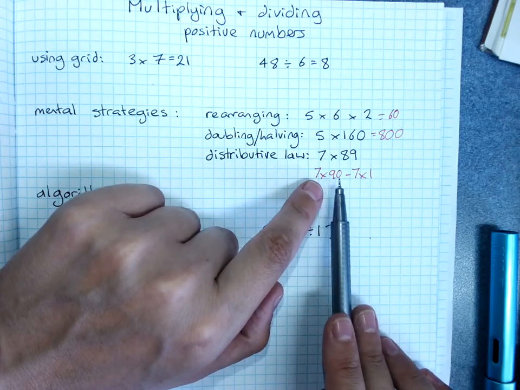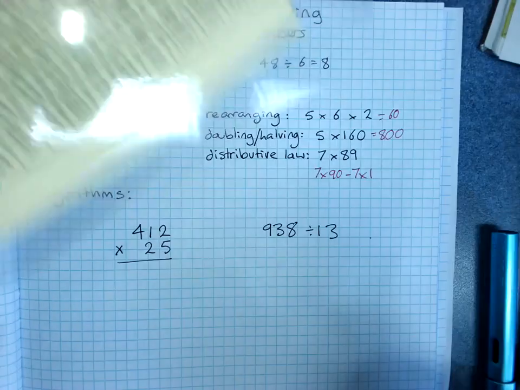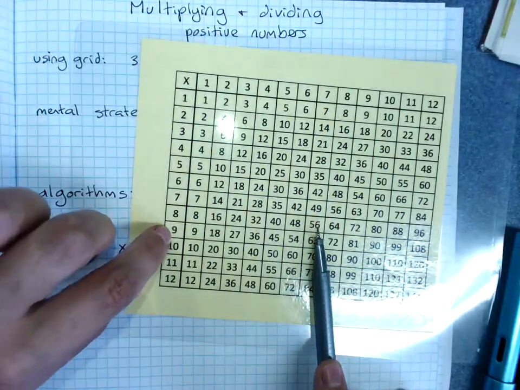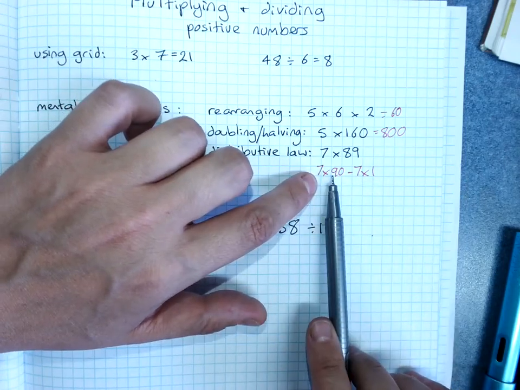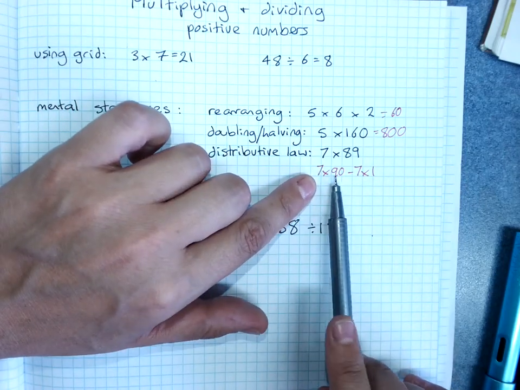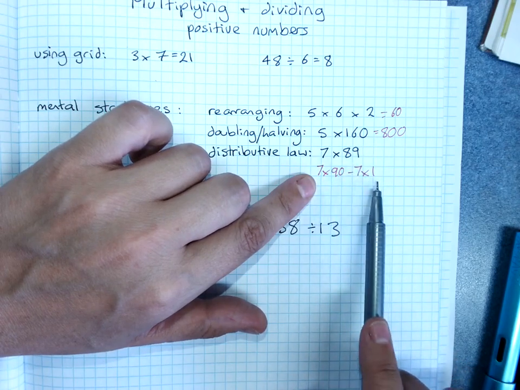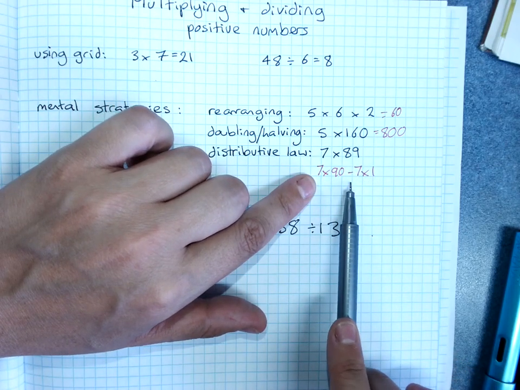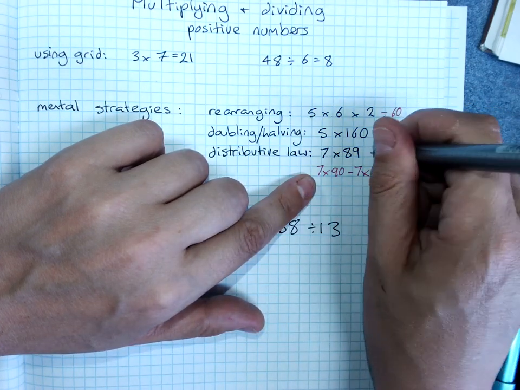Remember, you can work out 7 times 90 by doing 7 times 9. And if you're stuck, 7 times 9 is 63. So 7 times 90 would be 630. Take away one lot of 7. So it was only 89 lots of 7. So what did we get to? We got 630. That would be 623.